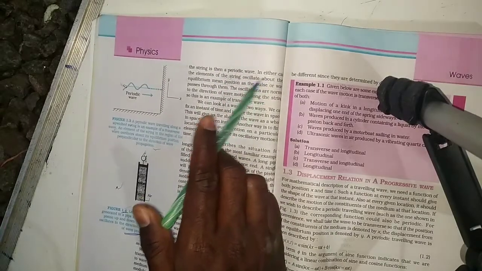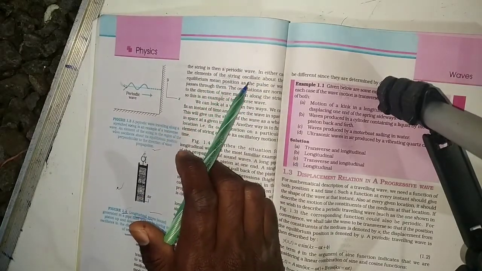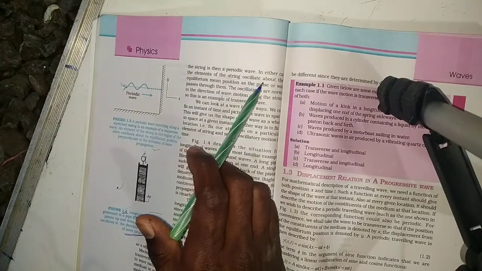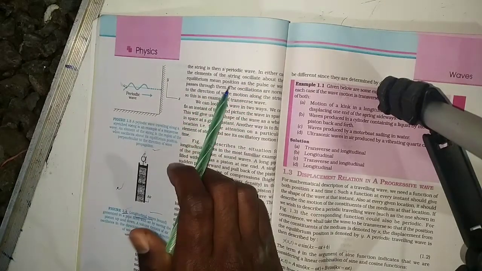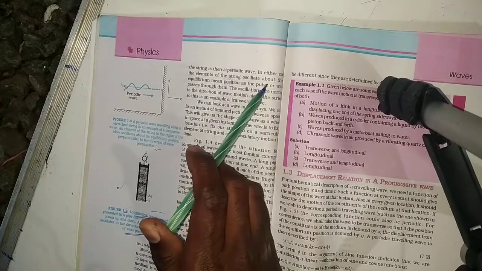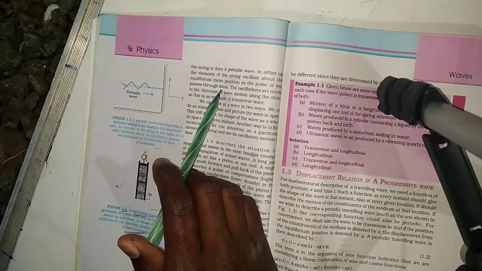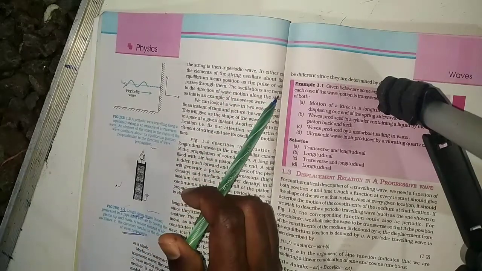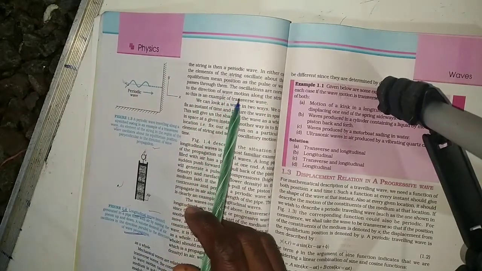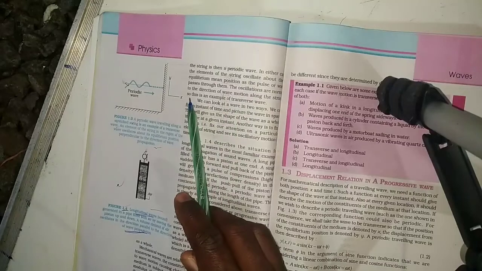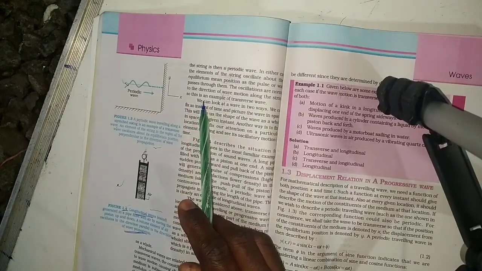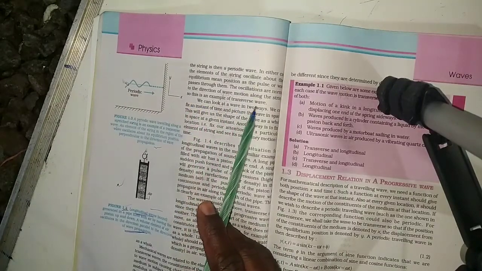In either case, the elements of the string oscillate about the equilibrium mean position as the pulse or wave passes through them. The oscillations are normal to the direction of the wave motion along the string, so that is an example of a transverse wave.